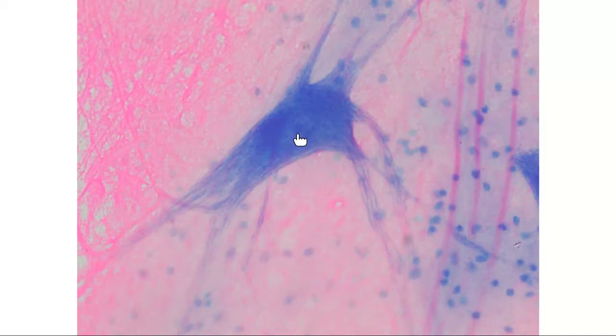Does anyone happen to remember the organelle that we find in the middle of the nucleus? Yeah, Kira mentioned that thing called the nucleolus. The nucleolus, the little nucleus, the thing that makes ribosomes. So I can look up close at the nucleus and see the little nucleolus in the middle.